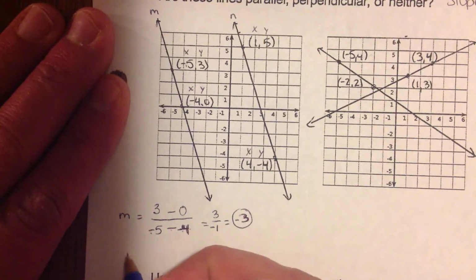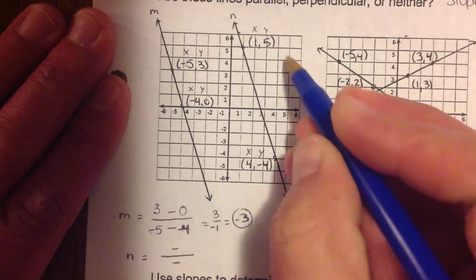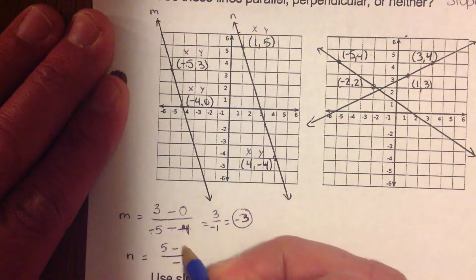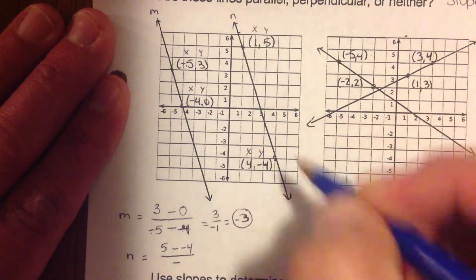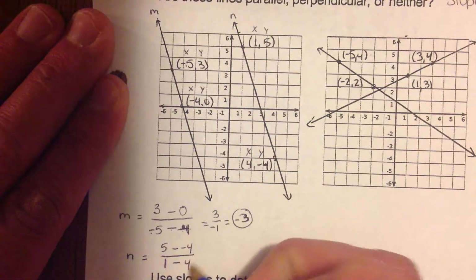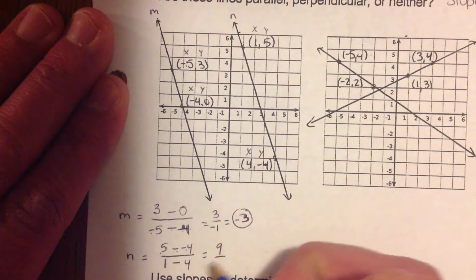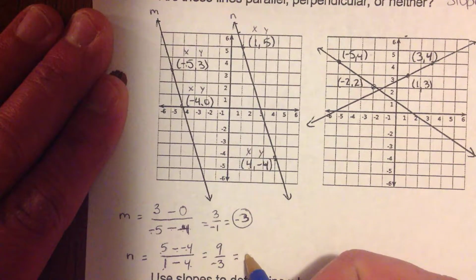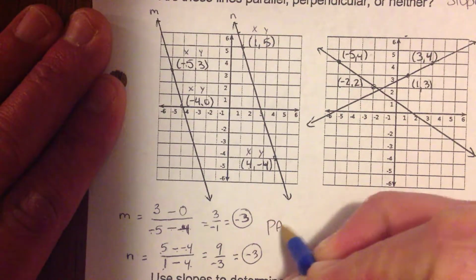Let's look at the slope of line N. Again here, I would subtract my y's on the top, 5 minus -4. And my x's on the bottom, 1 minus 4. If I type 5 minus -4 in the calculator, I get 9. 1 minus 4 gets me -3. And if I do 9 divided by -3, that gets me -3. That means these lines are parallel.